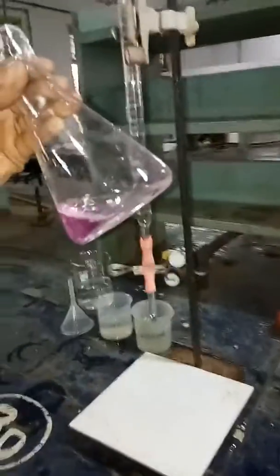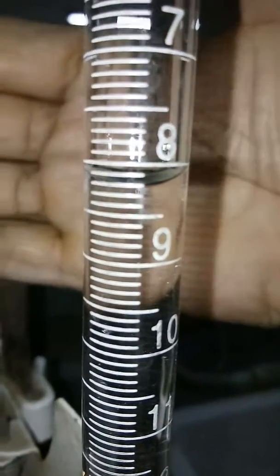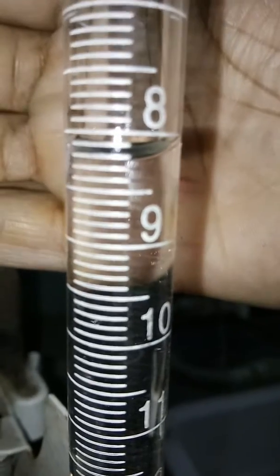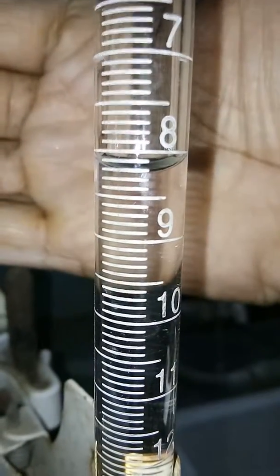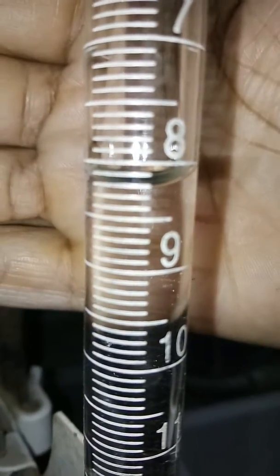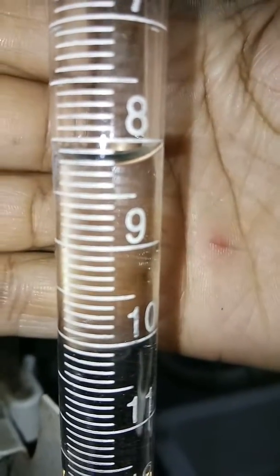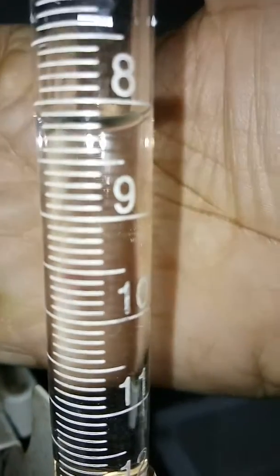Right, so this is our end point and it's a permanent light pink color, and as you can see, our burette reading is 8.2. And how will you measure it? You can see the lower meniscus of this solution is at the second division, right? So you know that the LC of the burette is 0.1 ml. Each division has 0.1 ml value, so your burette reading is 8.2 ml.